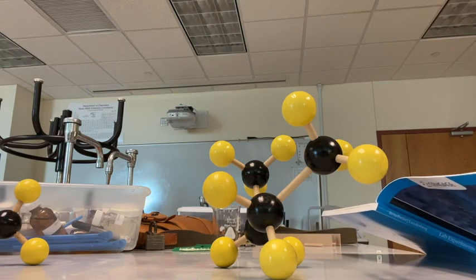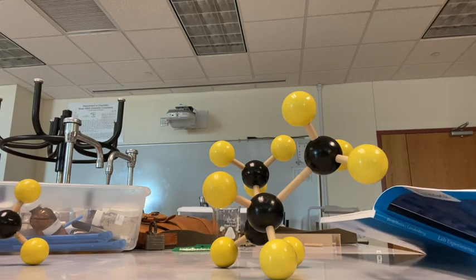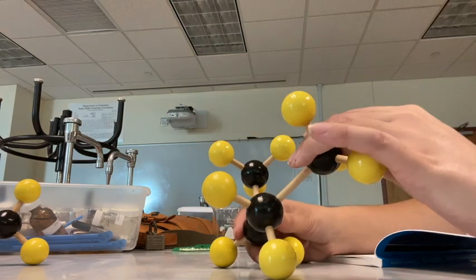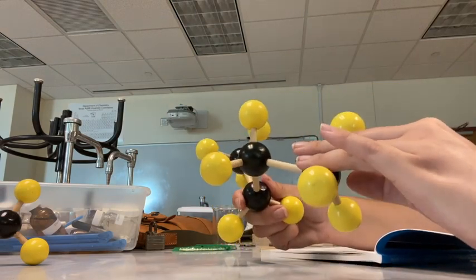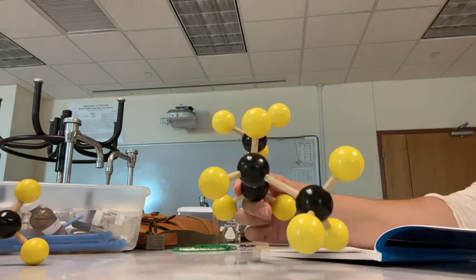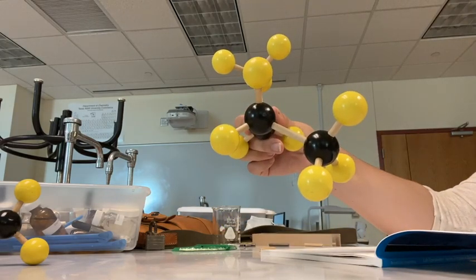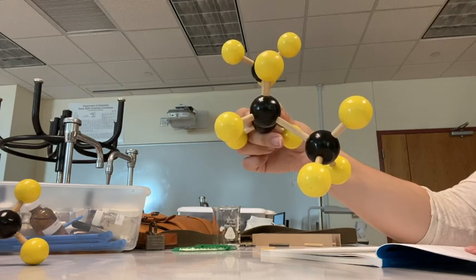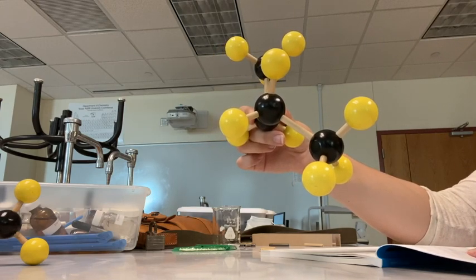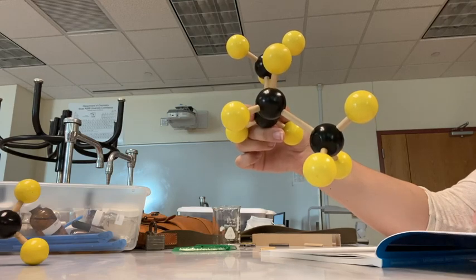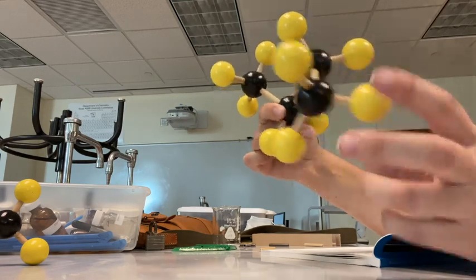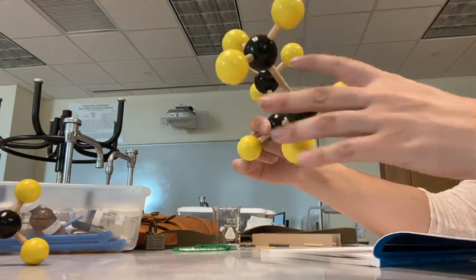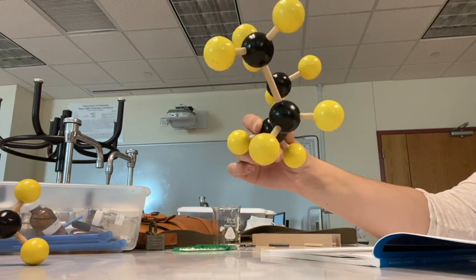Draw the eclipsed Newman projection. Again, rotate the C2 carbon clockwise by 60 degrees. So this would be like 120. Like that. Okay. Increments. So continue to do it 60 degrees. About there. And about there. Well, about there.